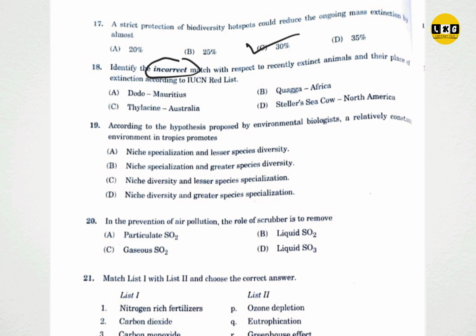Next, identify the incorrect match with respect to the recently extinct animal according to IUCN. So first one, A, Dodo Mauritius. Yes, correct it is. Quagga Africa. This is also correct. Thylacine Australia. This is also correct. Steller's sea cow North America. Steller's sea cow you can see in Russia, right? It is linked with Russia. So option D is incorrect.